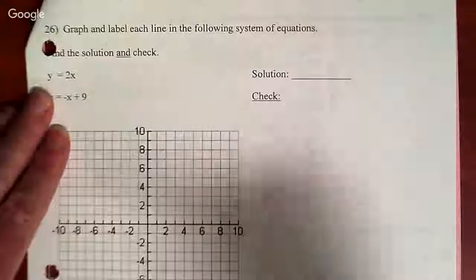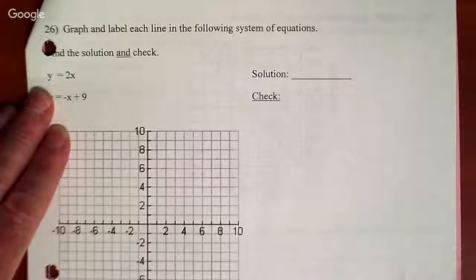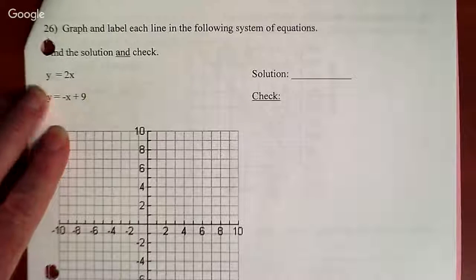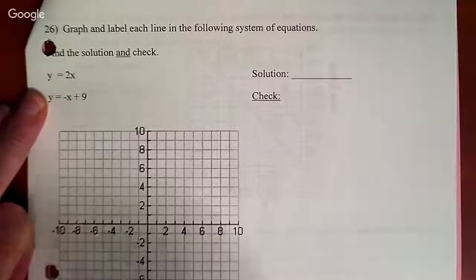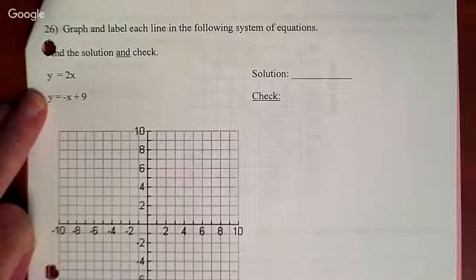This is day 2 of the final exam review. The first question, question number 26, is to graph and label each line of the following system of equations.